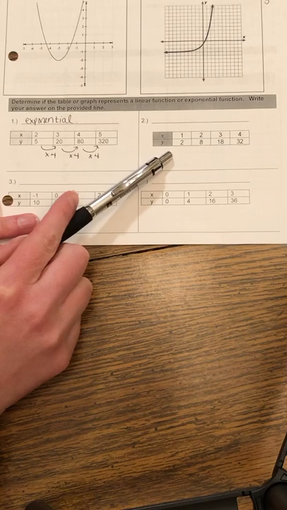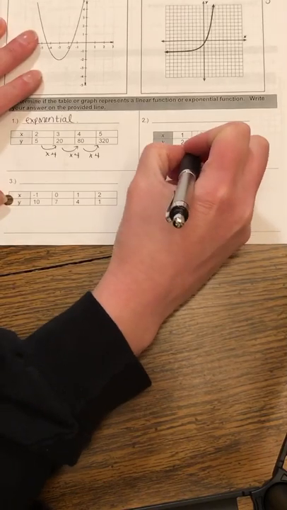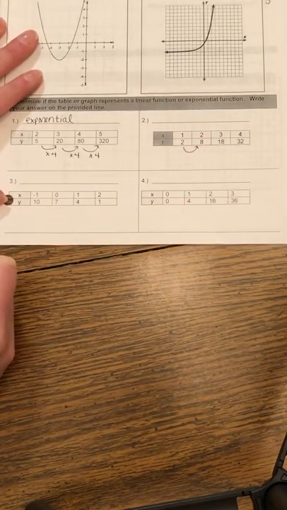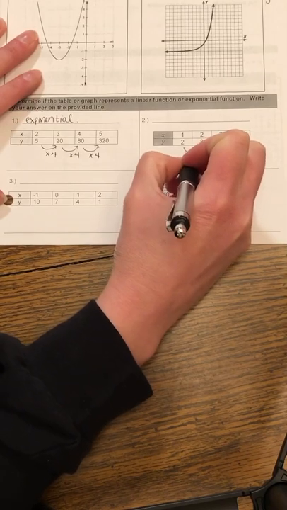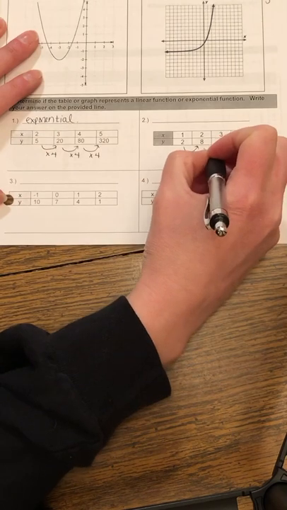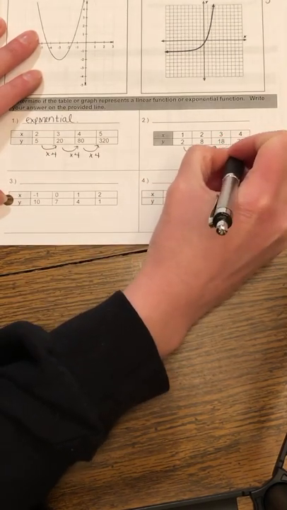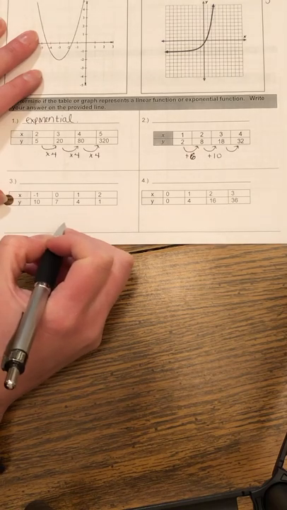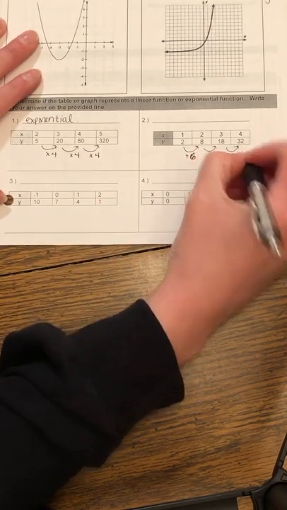So let's try to start to find patterns of addition or subtraction. So to get from 2 to 8, we would have to add 6. To get from 8 to 18, we would have to add 10. And to get from 18 to 32, we'd have to add 14.